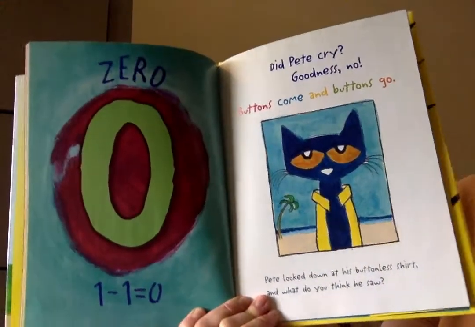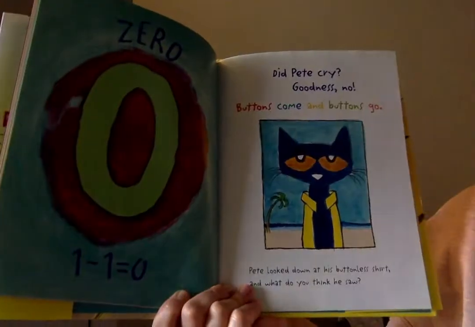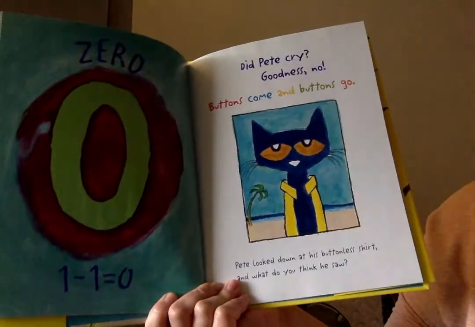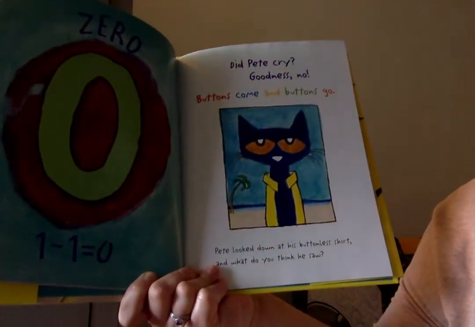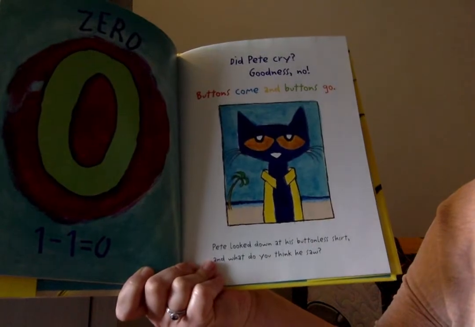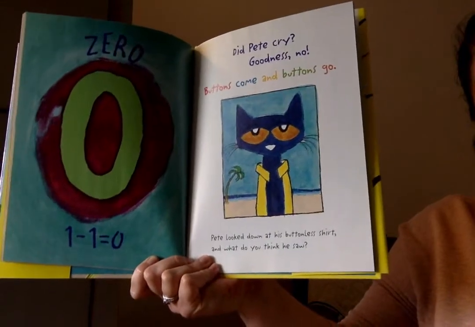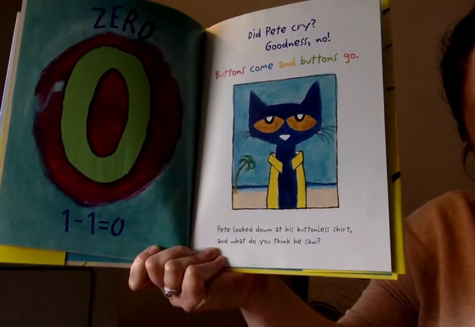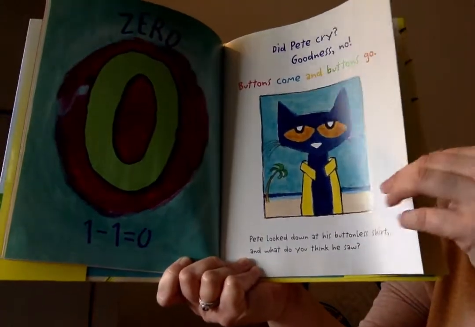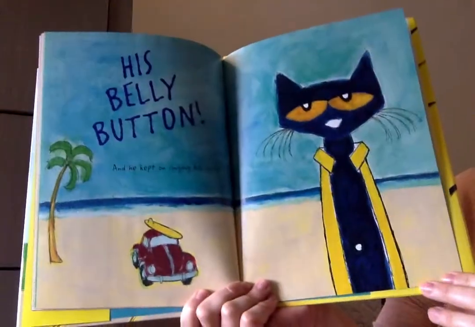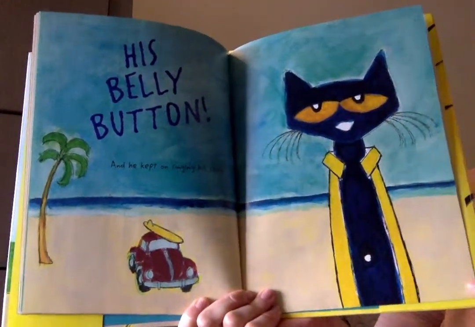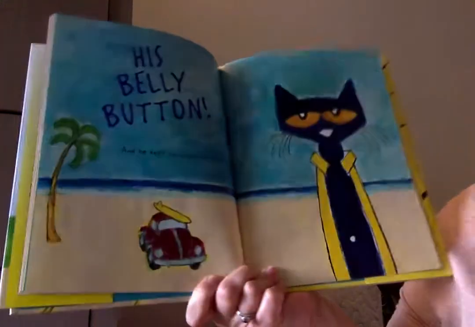Did Pete cry? Goodness, no. Buttons come and buttons go. Pete looked down at his buttonless shirt. And what do you think he saw? What do you think he saw? Let's think. His belly button! Can you find your belly button?